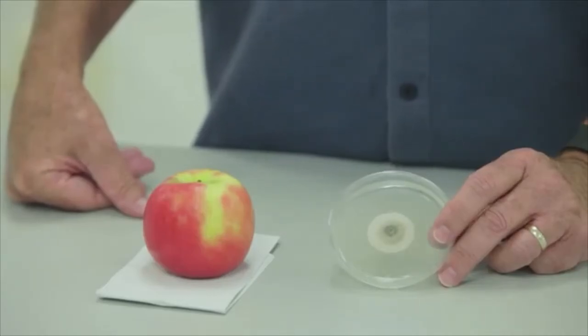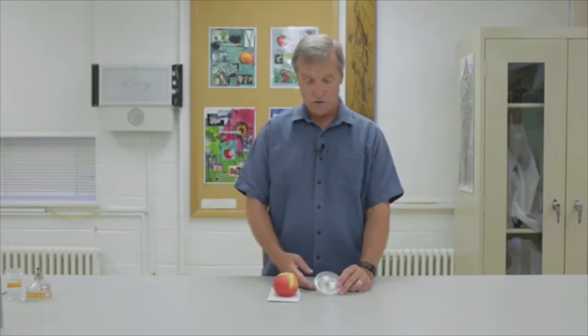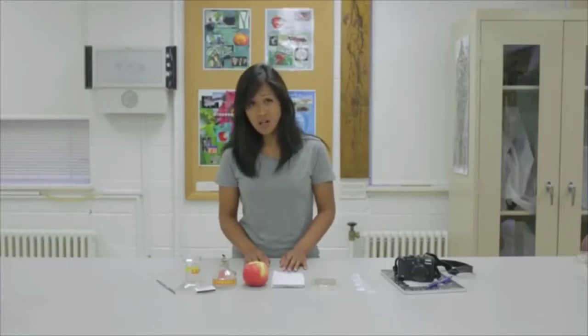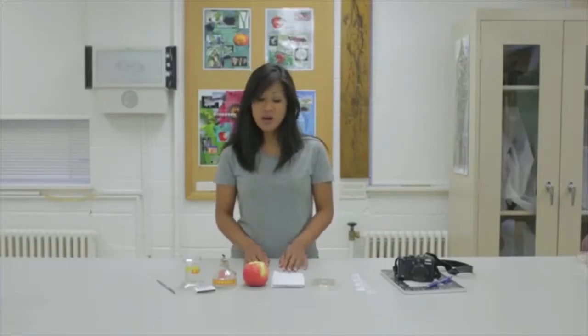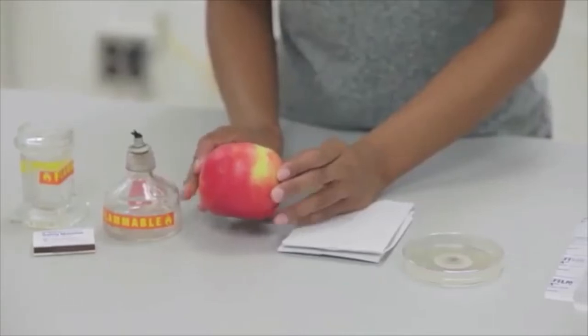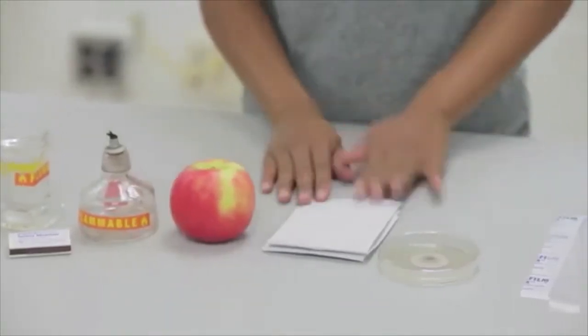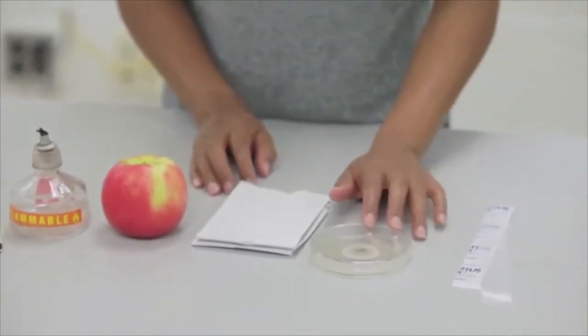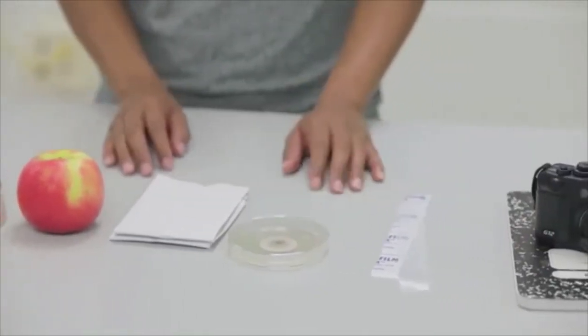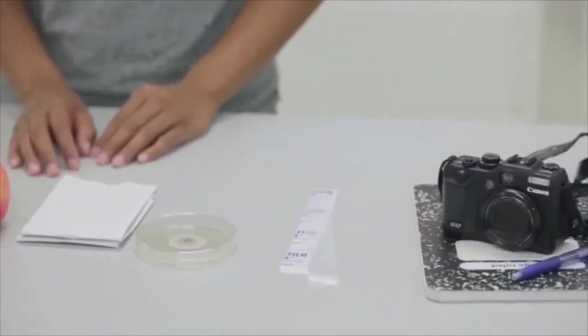Now that we have a pure culture of the organism from the diseased apple, we need to complete step 3 of Koch's postulates, where we determine if this organism is capable of reproducing the symptoms of the disease in a healthy apple. For this step, we'll need a scalpel, alcohol, matches and an alcohol lamp, an apple of the same variety that we isolated from, paper towels, the pure culture that we've isolated, parafilm, and a digital camera and notebook.